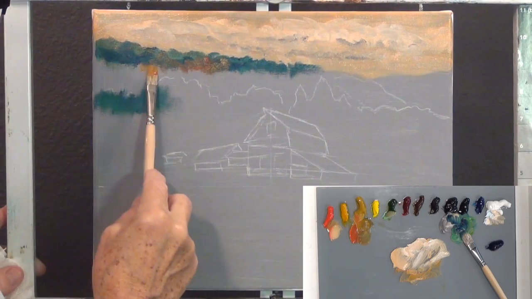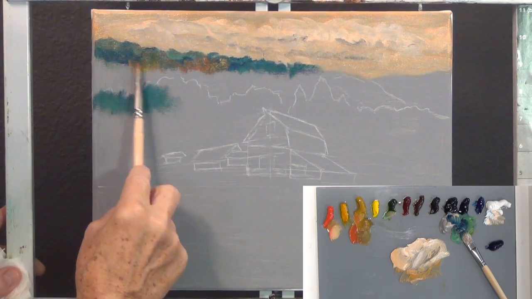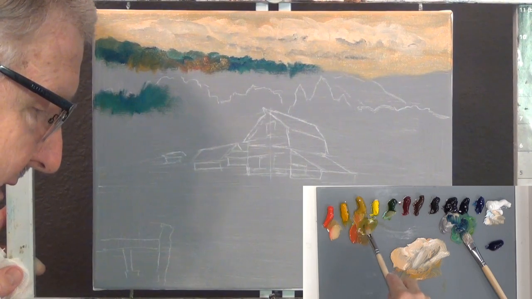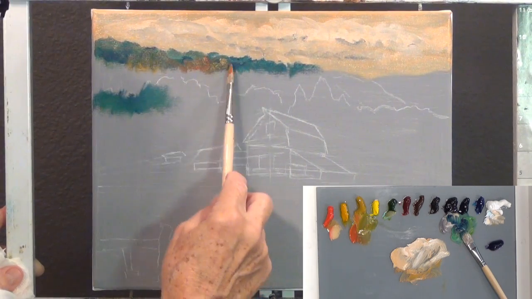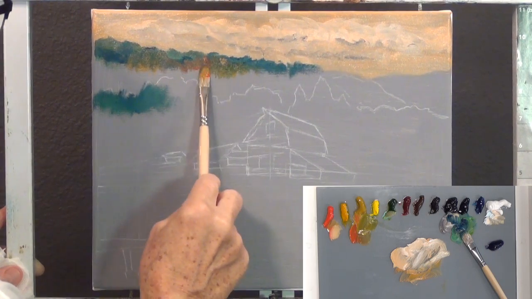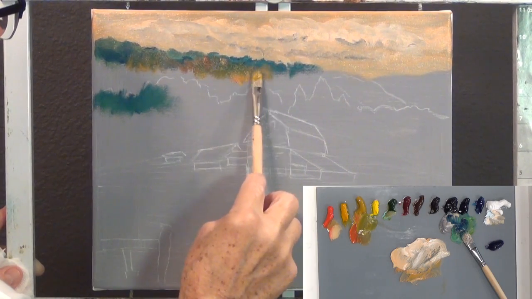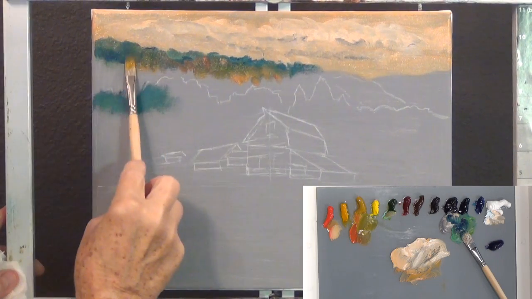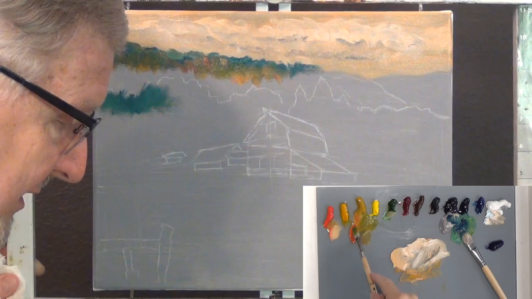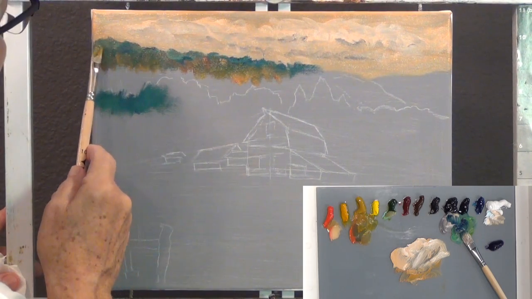So I'm starting to make it a fall scene now. Usually in early fall you see mixtures of greens and mixtures of yellow, and the peak viewing season in fall has quite a mixture of colors. To me, that's the kind of fall colors I like to see. I like to see them with still some green in them. I don't like to see them all yellow or all orange. I like to mix it up.